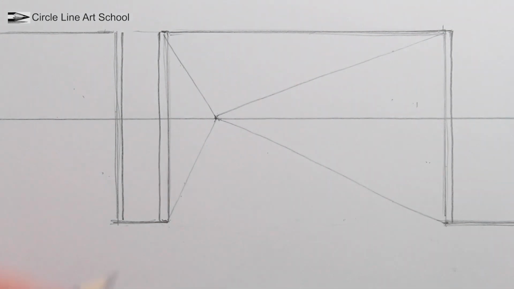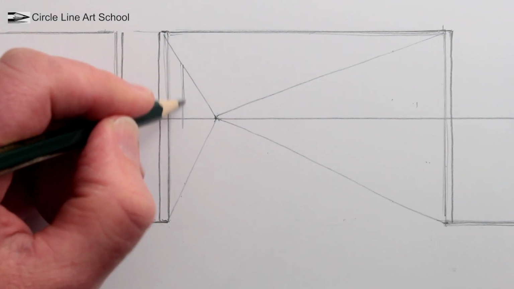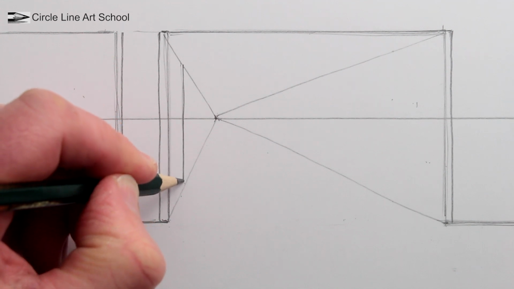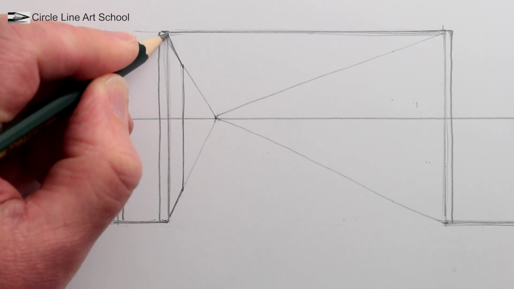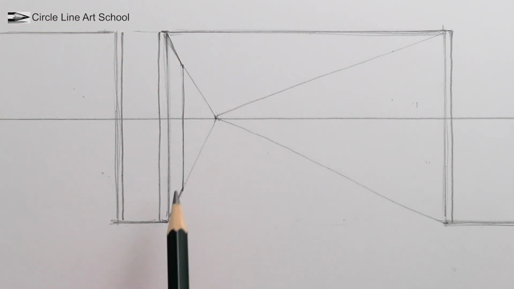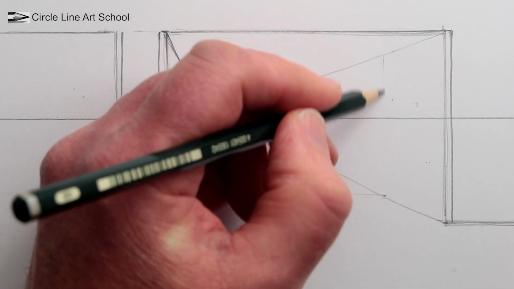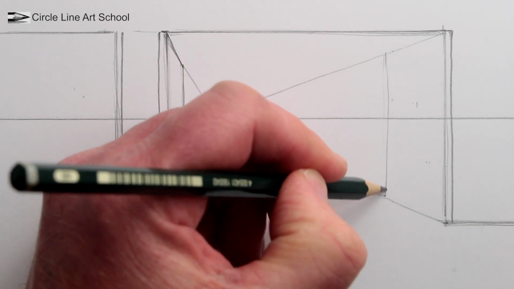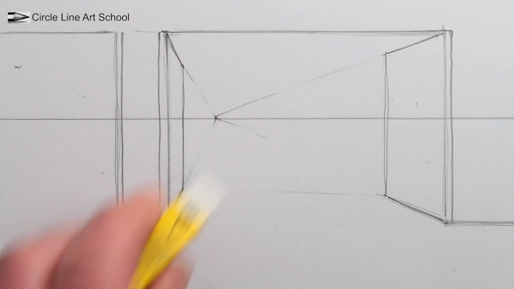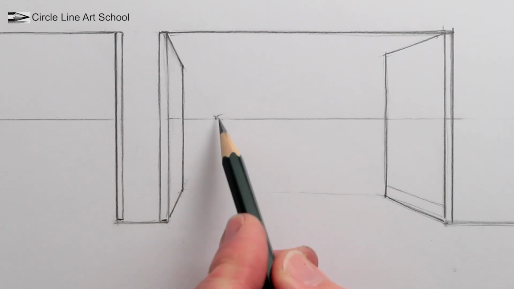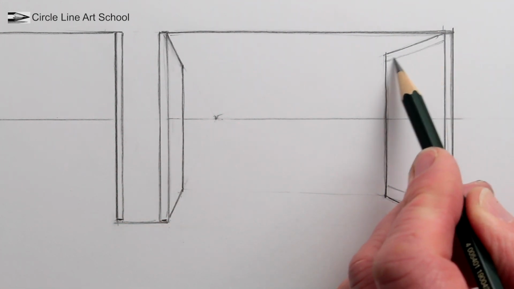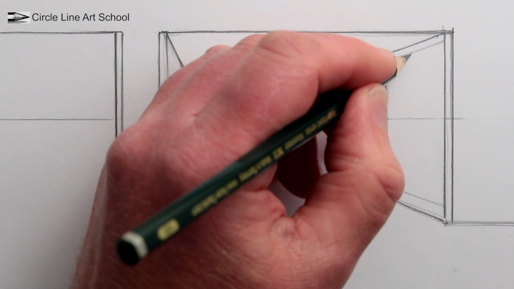Next, draw a vertical line to show where the door stops. For my drawing, the door on the left is at a sharper angle than the door on the right. Now we can use the vanishing point for the receding parallel lines of the door. The horizontal lines will look like they go towards our single vanishing point.